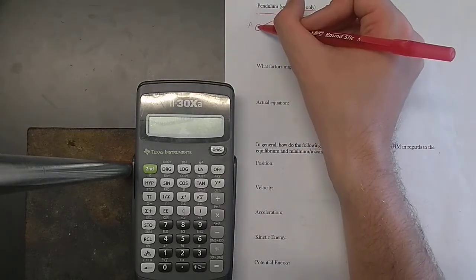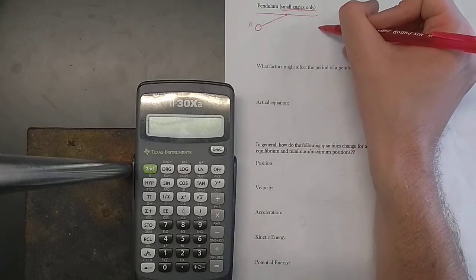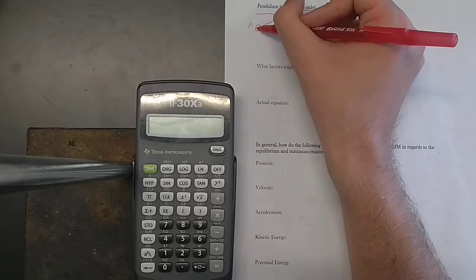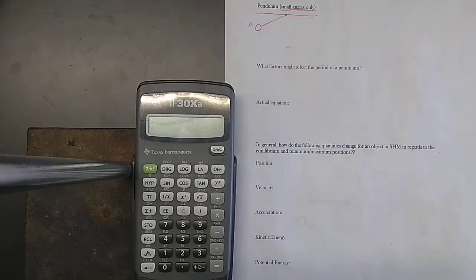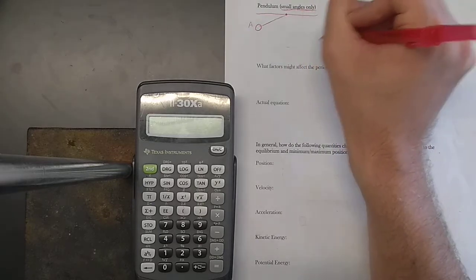If I were to let go, the pendulum will swing down through a low point and then back up to a certain height, and then it'll swing back towards A, and it will keep doing that. Again, we're going to assume that there is no friction, okay? No damping. So, the pendulum will trace out a circular path.